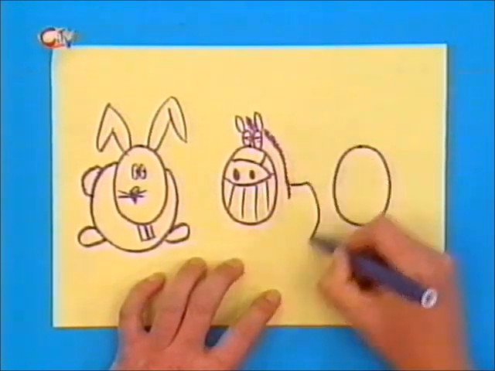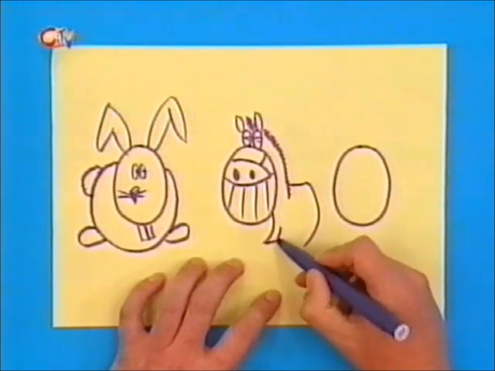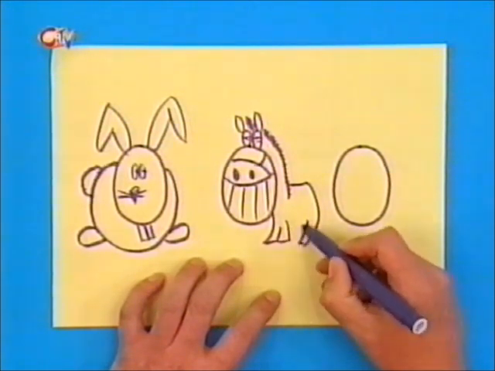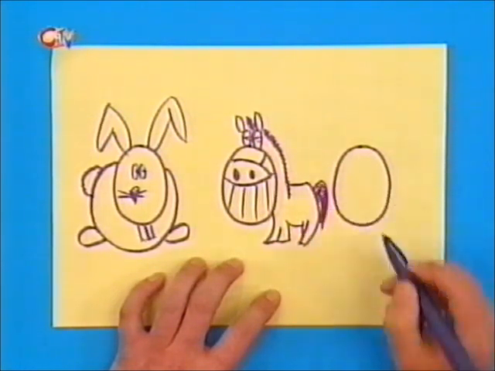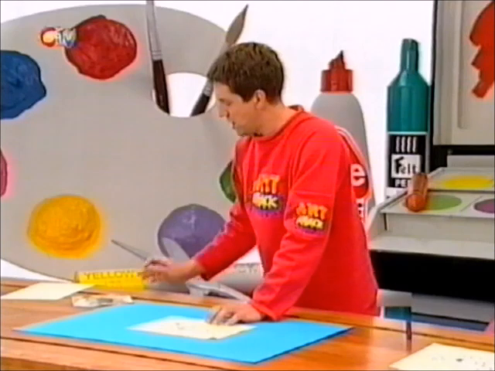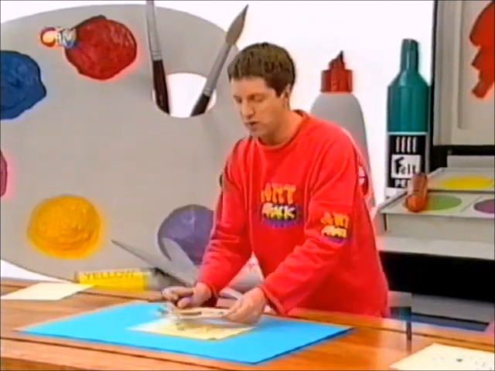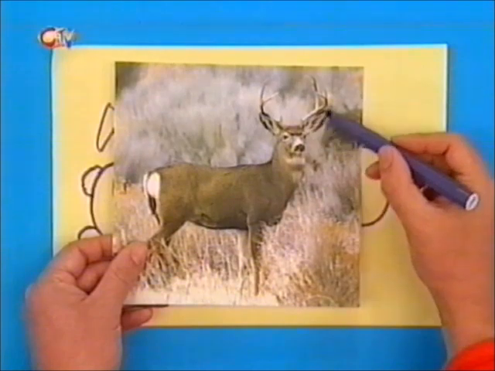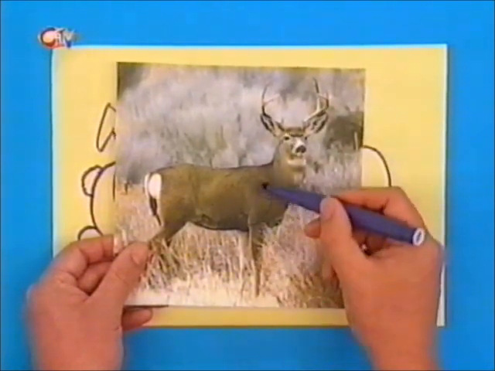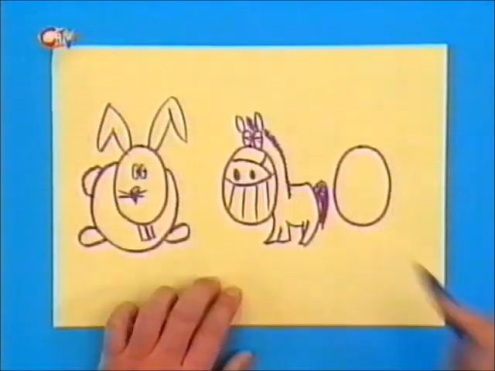And again, you can put the body in if you want to. Just keep it simple and keep it silly. And a tail in the back there, like that. Now, sometimes when you want to do an animal caricature, you can't think of those main features, so you could always refer to a picture in a book or a magazine. I want to do this deer, so just to remind me, what are the main features? The antlers, the big ears, and the long spindly legs. So see what we can do with this one.